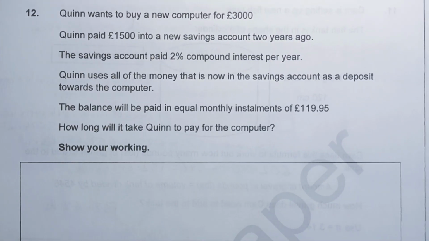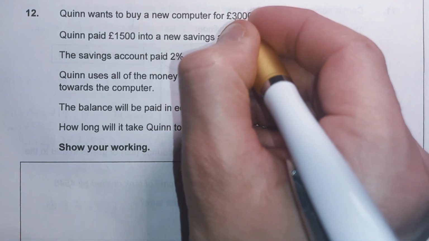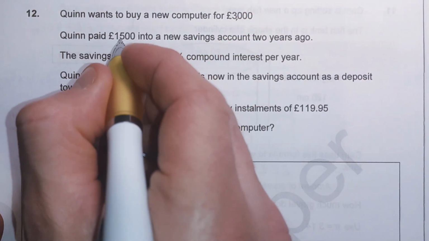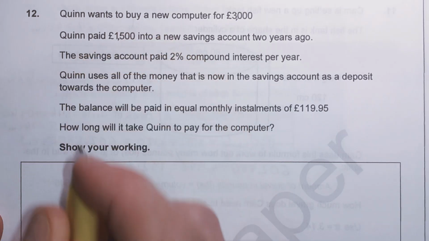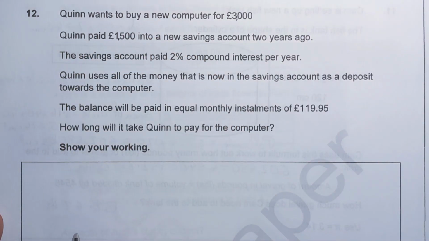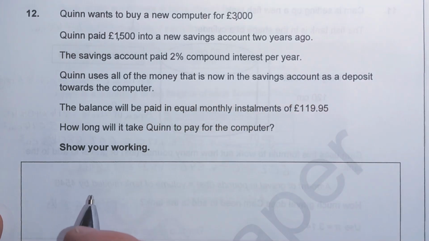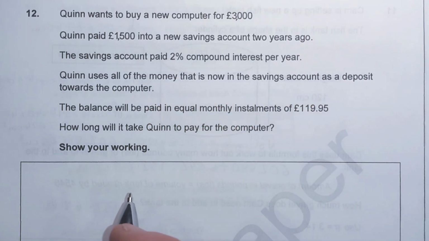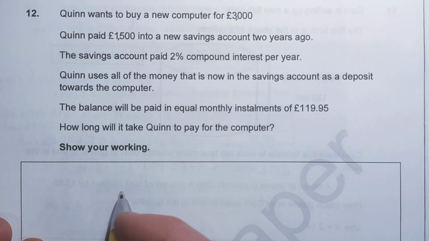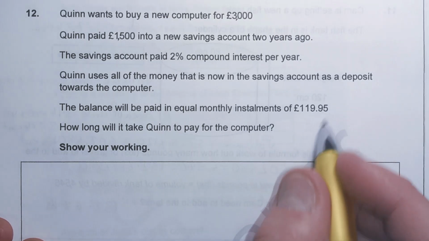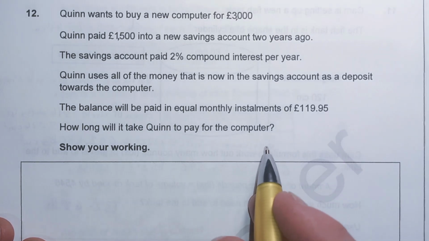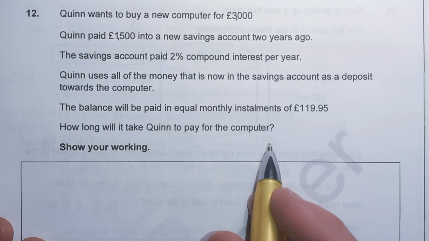Question 12. Quinn wants to buy a new computer for £3,000. Quinn paid £1,500 into a new savings account 2 years ago. The savings account paid 2% compound interest per year. Quinn uses all of the money that's now in the savings account as a deposit towards the computer. The balance will be paid in equal instalments of £119.95. How long will it take Quinn to pay for the computer?